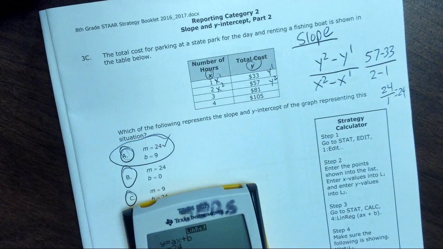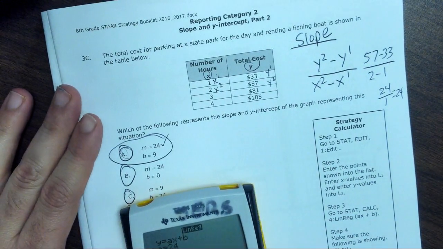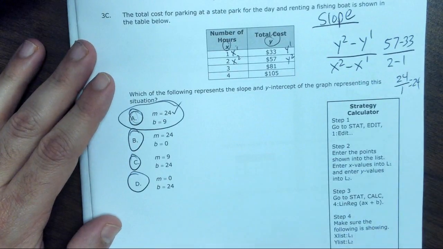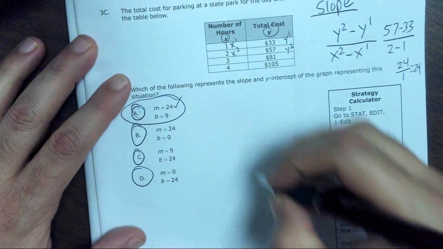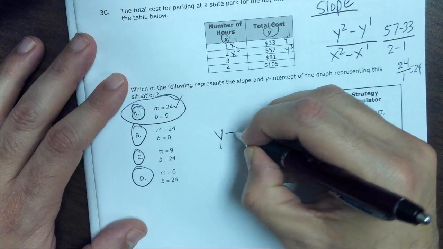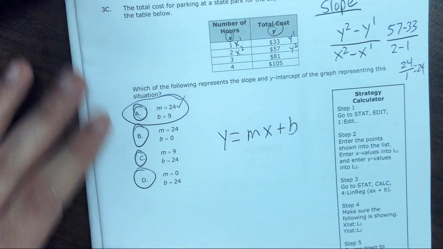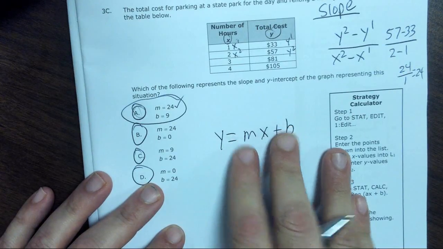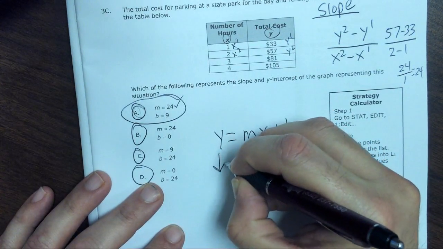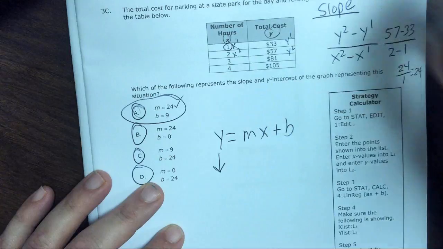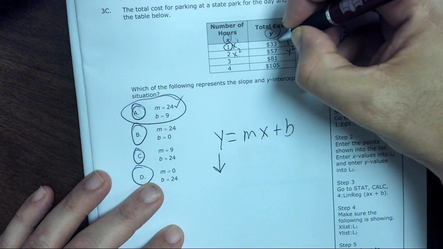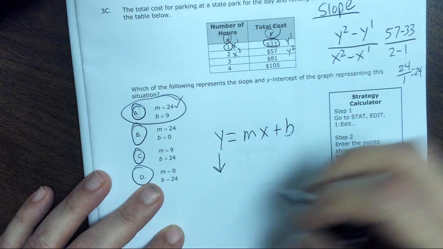Then now we have to find the y-intercept. I'm going to show you manually. It's a little tricky. You look on your formula chart. Slope intercept. The equation is y equals mx plus b. So you're going to plug in the numbers that you know. Okay, y. Right here. I'm going to pick the first. Oh, sorry, that's an x. Obviously, y. First one is 33.